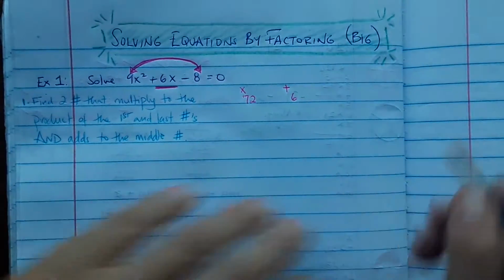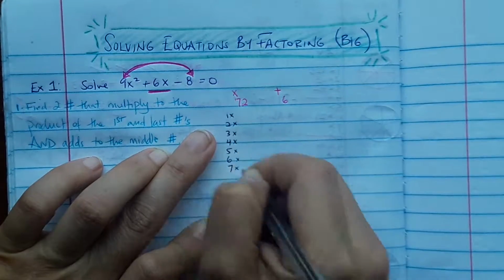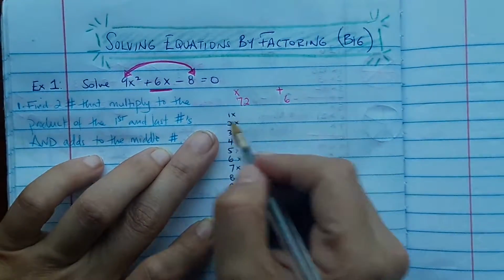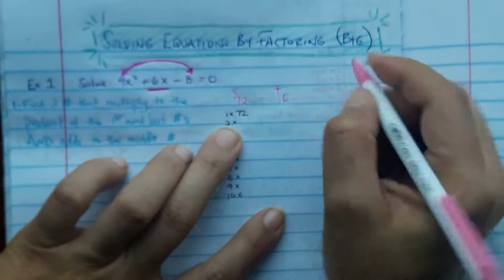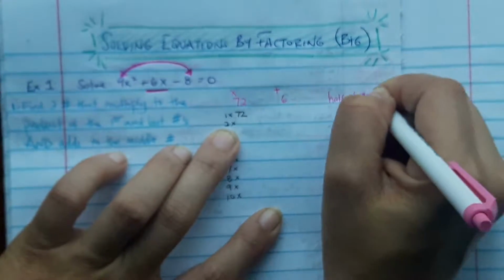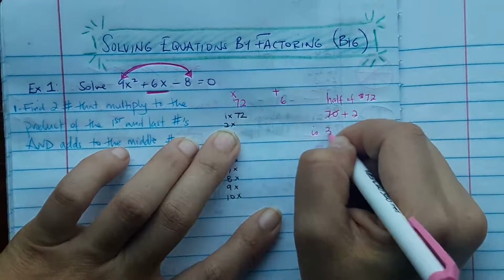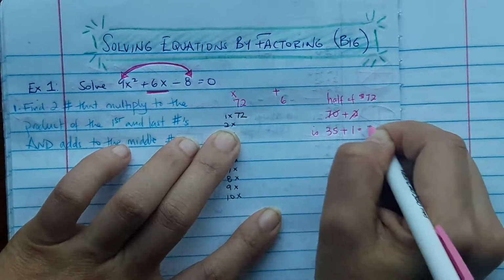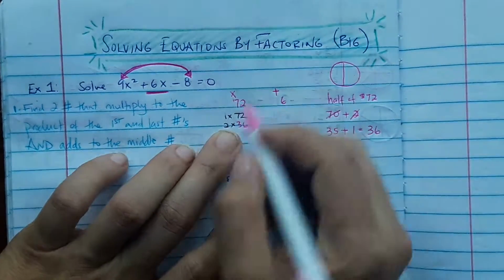So let's find those two numbers, and we've just done this in a previous video. Just list it all out, 1 times, 2 times, 3 times, and so forth. And then let's break it down. So we have 1 times 72. 2 times what? 2 times half of 72. So 72 in dollars is 70 plus $2. Half of 70 is 35. Half of 2 is 1. So half of 72 is 36. So it's going to be 2 times 36.